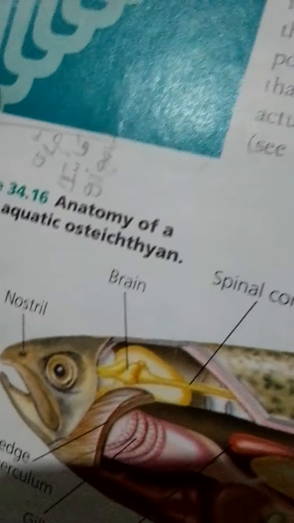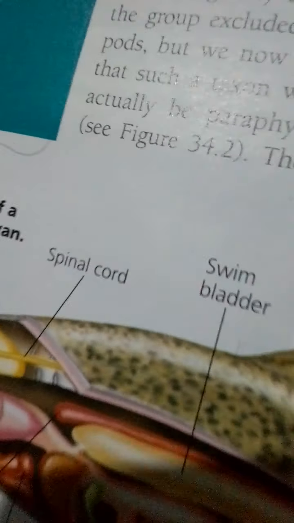Most aquatic Osteichthyes can control their buoyancy with an air sac known as a swim bladder. Movement of gases from the blood to the swim bladder increases buoyancy, making the animal rise. A transfer back to the blood causes the animal to sink.